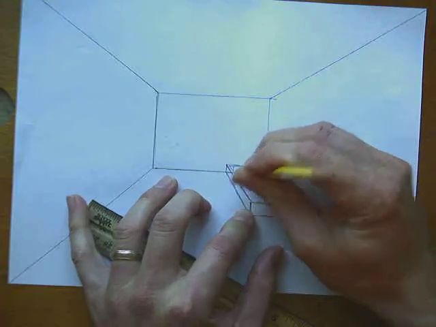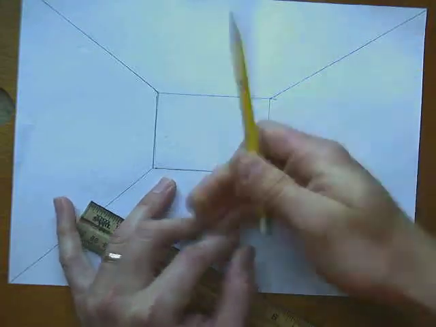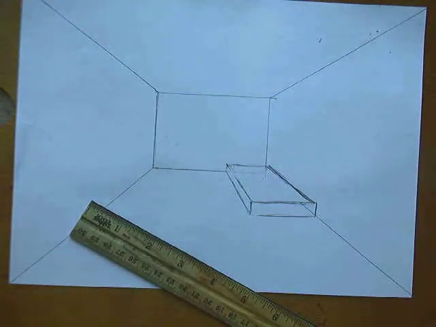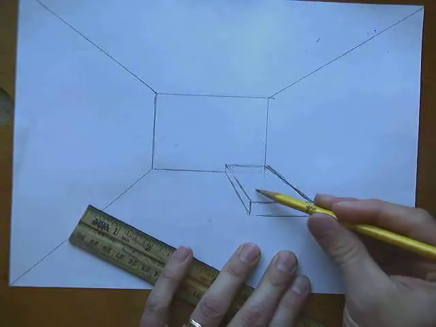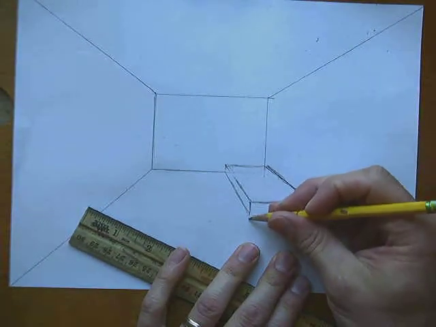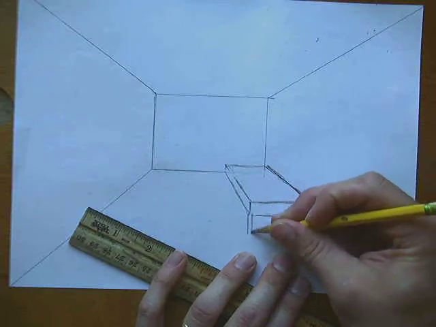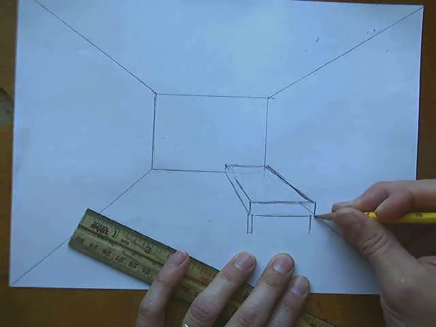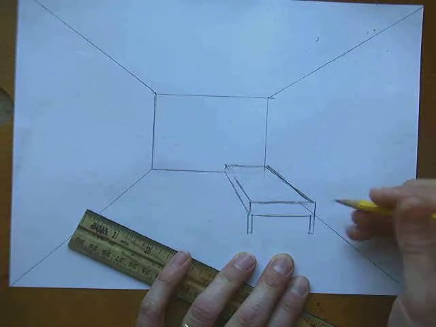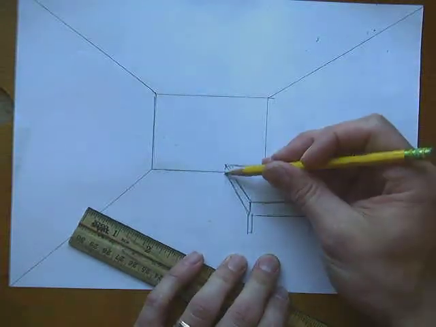I could do that with my ruler too. I'm not going to do the bottom one because my bed isn't clear. So that gives me this three-dimensional rectangular prism that's going to become my bed.